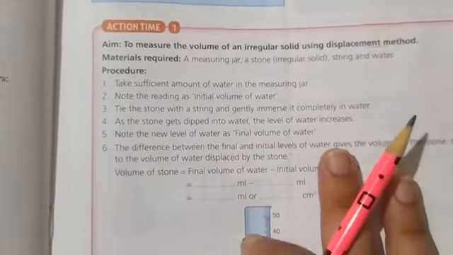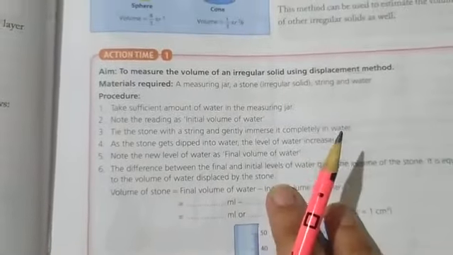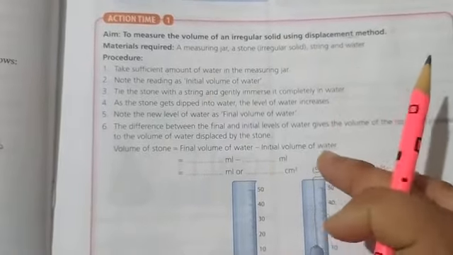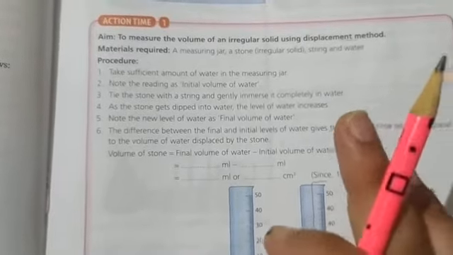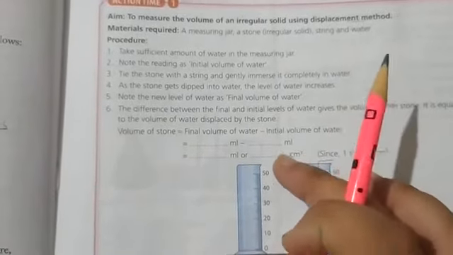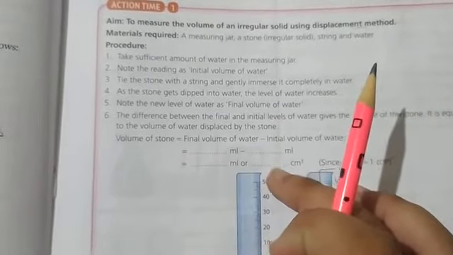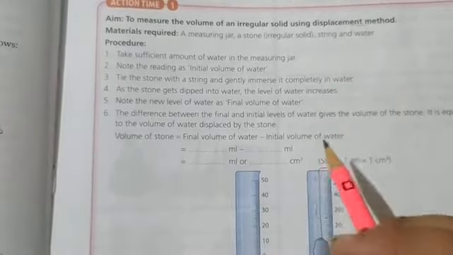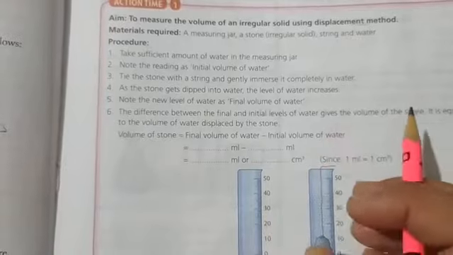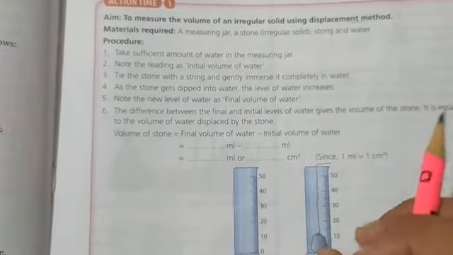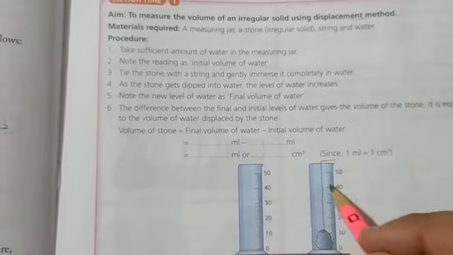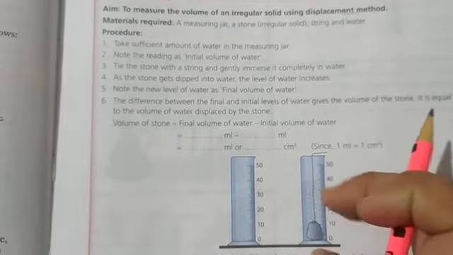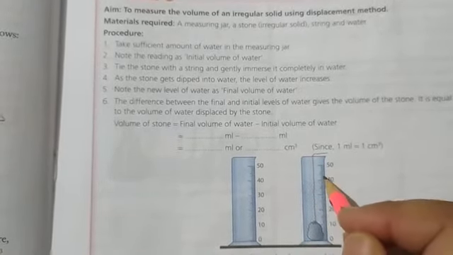Here you can see this activity. This is the same activity that I have explained here. For this we require a measuring jar, a stone, string and water. Firstly, we take the measuring jar, we take some amount of water in the measuring jar, and we take the initial reading of water, that means the initial volume of water in the measuring jar. Then we take a stone, tie it with a thread, and dip the stone inside this measuring cylinder or measuring jar. We will see that the level of water increases when we have dipped the stone in the water.